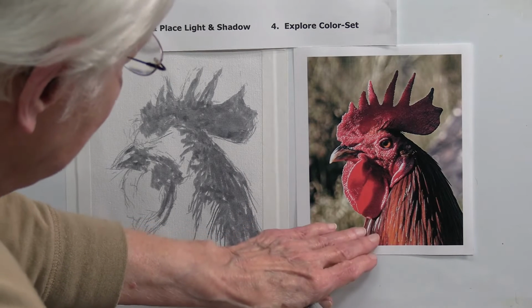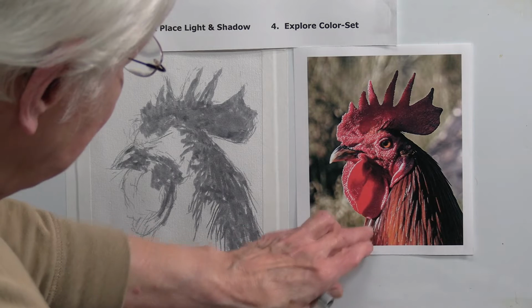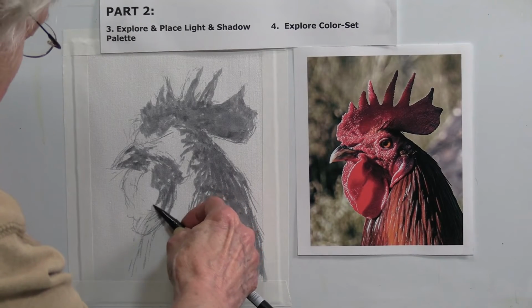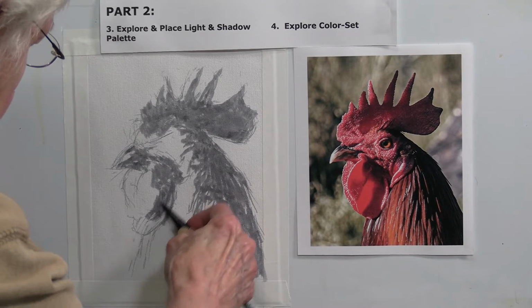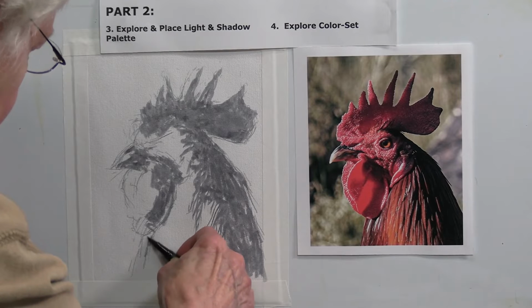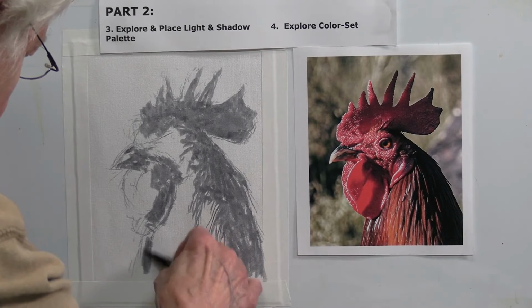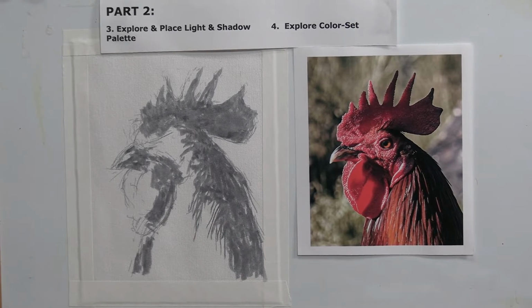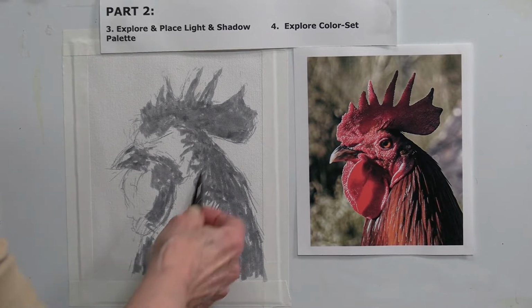But it's not a good idea to try to label it so much as it is to locate shadow as shadow. And so we'll just locate that as shadow. And then there are portions down here that begin to kind of fall a little bit into shadow. So we'll indicate that.